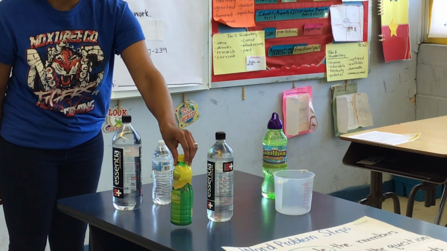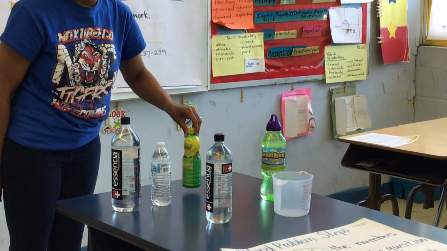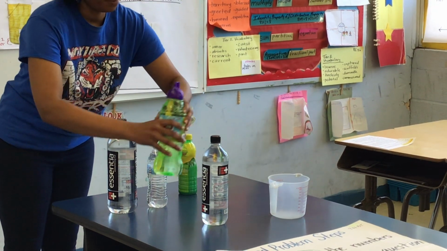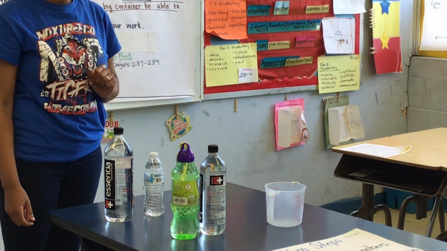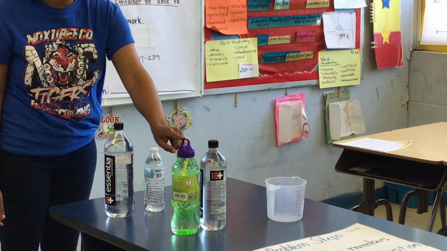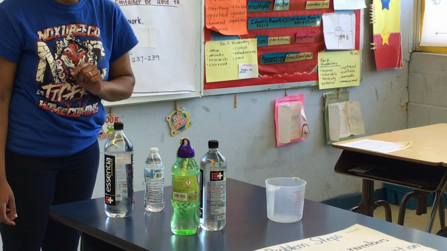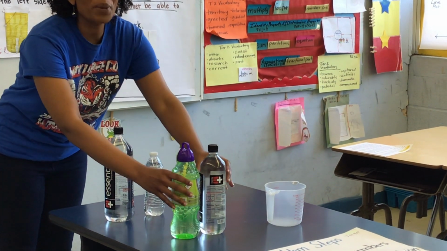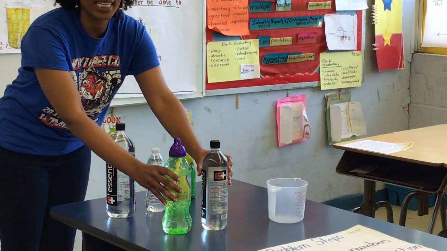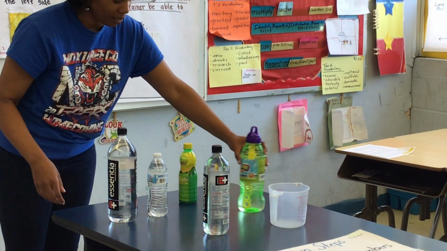I hope you guessed that it is less than 1 liter. Now let's try this one. The bubble container. Would this be more than 1 liter or less than 1 liter? Think. This will be about the same as 1 liter. They are about the same size.